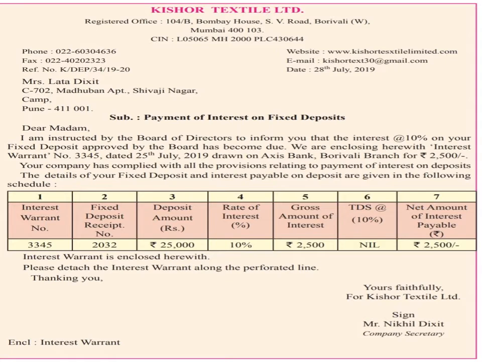Students, in the second last and last paragraph, the secretary is telling that with this letter we have enclosed, enclosed means attached, the interest warrant. So madam, please detach, detach means separate, that interest warrant from the perforated line. Perforated line, students, is a line of small holes that makes paper easy to tear. For example, the perforated line of the admission form which is attached to your prospectus on the last page.